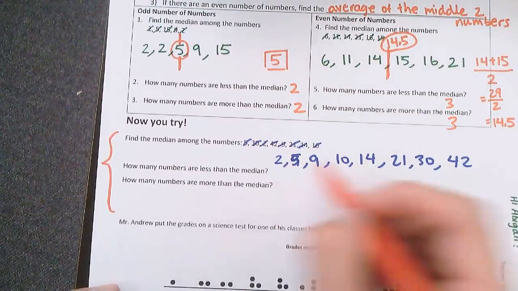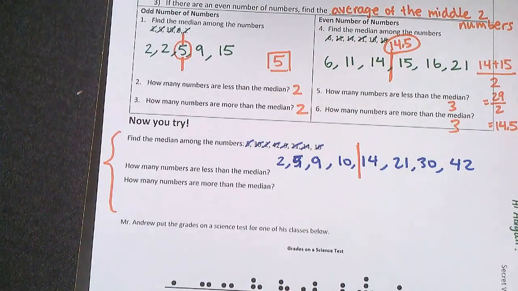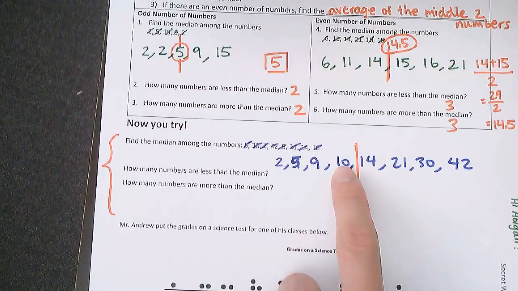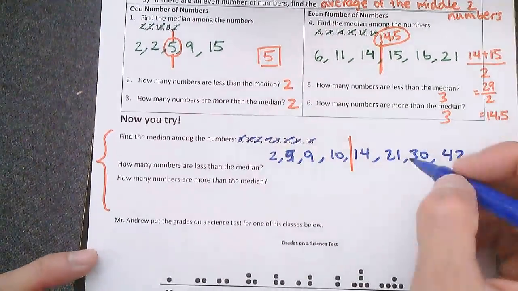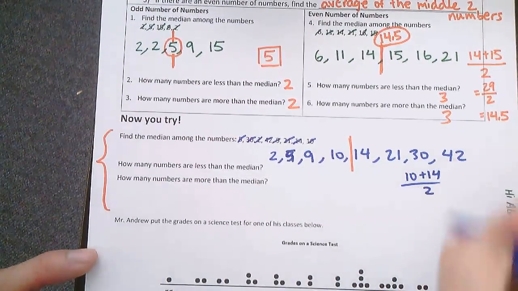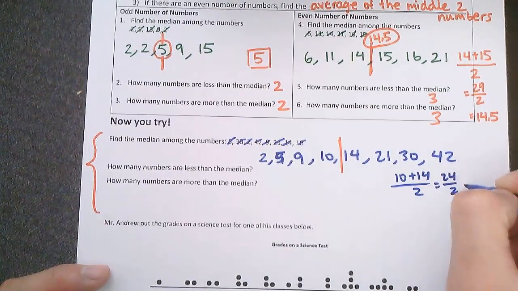The median would be right here, right in the middle. So it's the average between 10 and 14. What number is between 10 and 14? 10 plus 14 divided by 2. That's 24 divided by 2, which is 12.